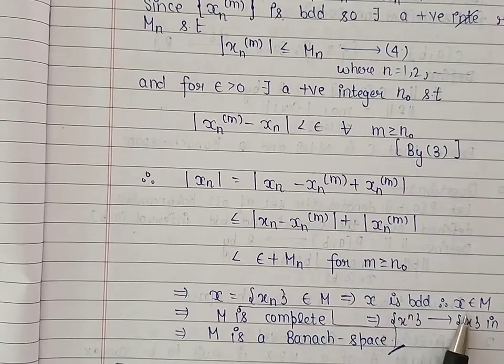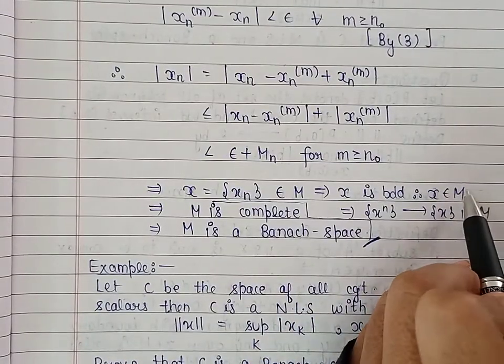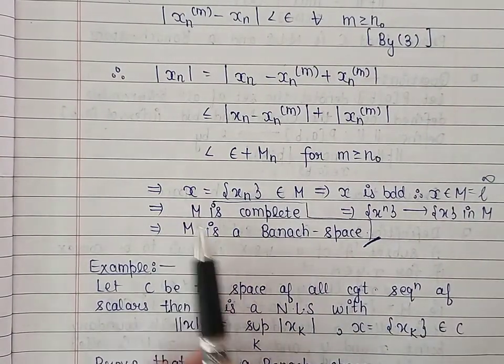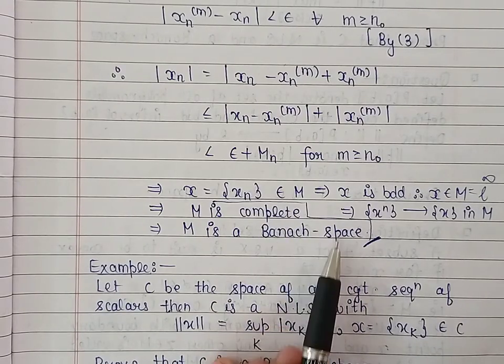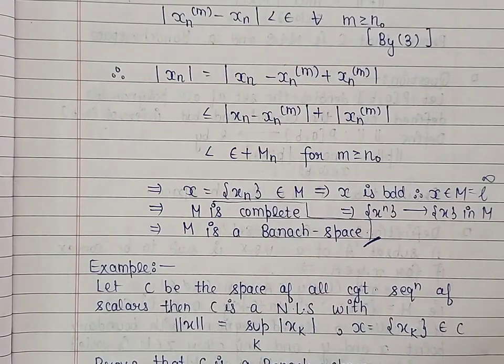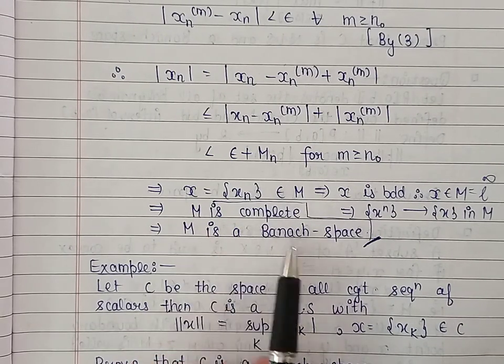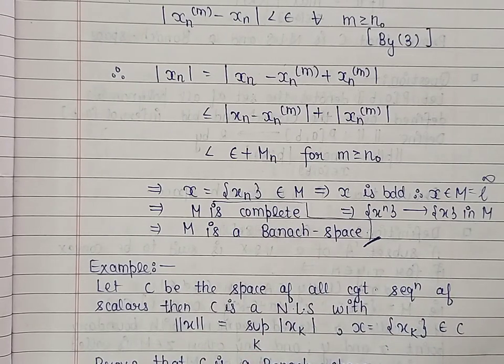So we can say that x belongs to M, where M means the sequence space L infinity. So we have proved that the sequence space L infinity is complete. So this is a complete normed linear space. So we can say that the sequence space L infinity is a Banach space. So these were some examples of the spaces which are complete normed linear spaces.